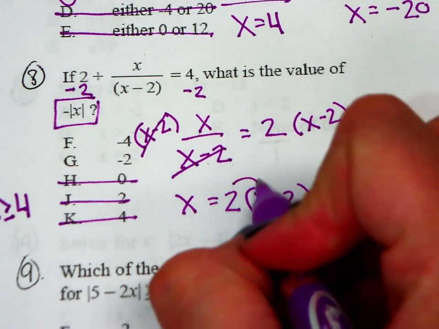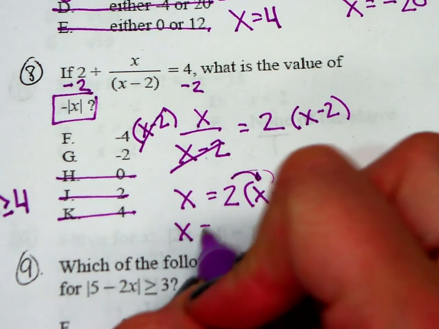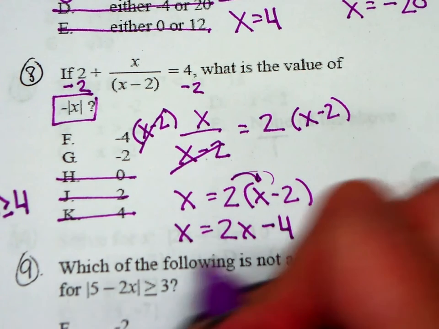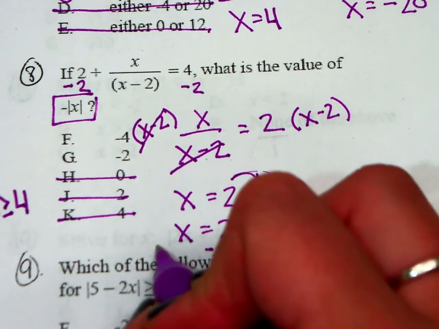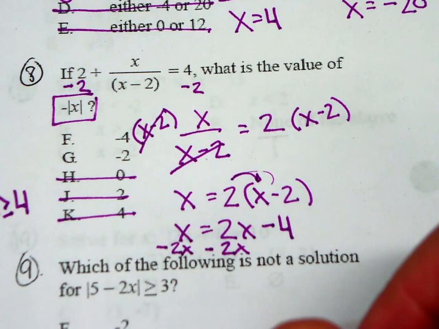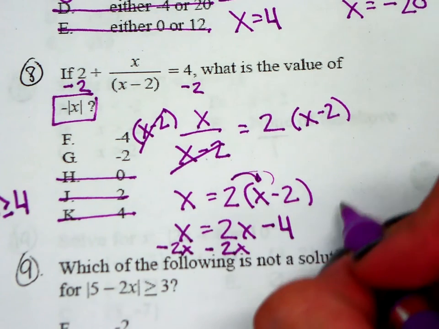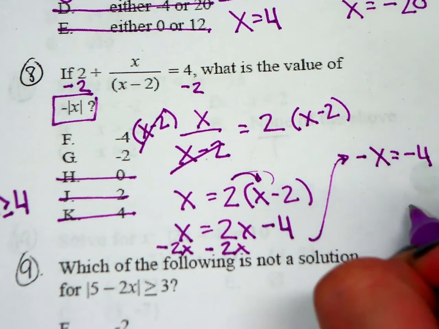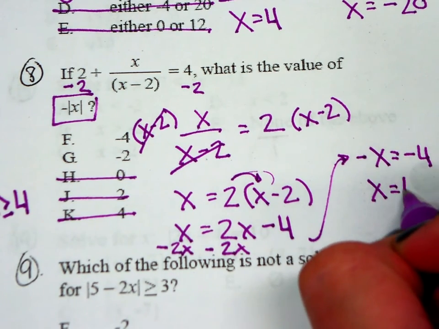So I'm going to distribute the 2, so this becomes x equals 2x minus 4. When I solve for x, I'm going to subtract 2x. I'm sorry, I'm running out of room here. So I'm going to move it up here. So I get negative x equals negative 4. So my x value equals 4.